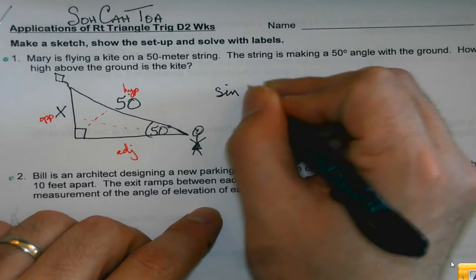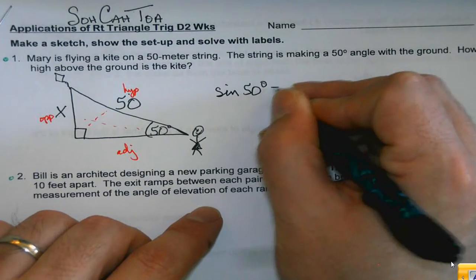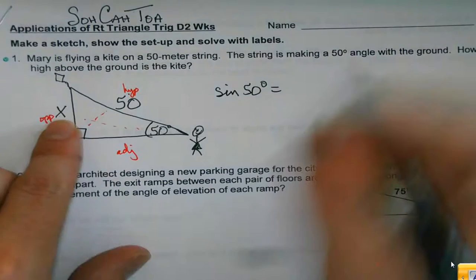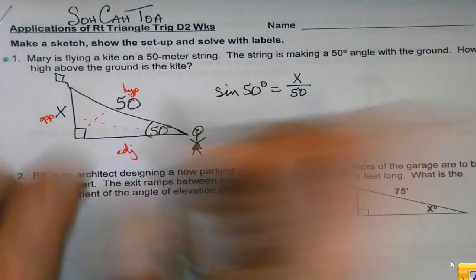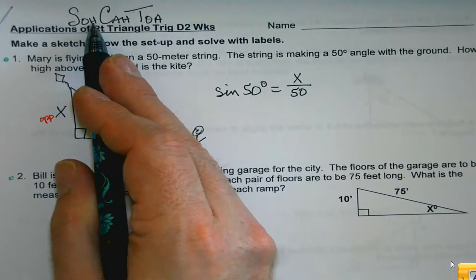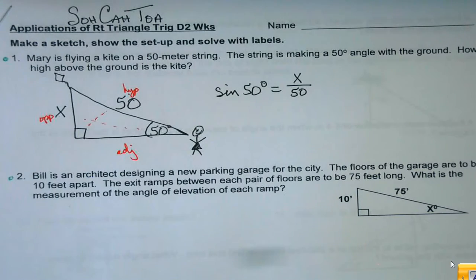So we'll take the sine of 50 degrees. It's going to be opposite over hypotenuse, because the order that they're in up here is the order we use them in our fractions. So opposite over hypotenuse, adjacent over hypotenuse, opposite over adjacent.